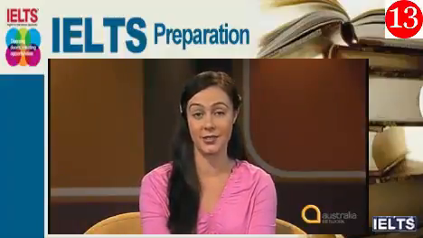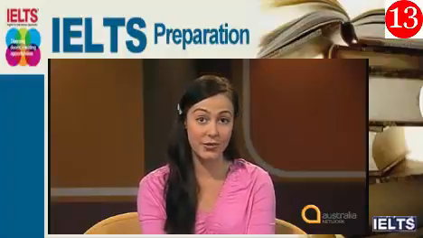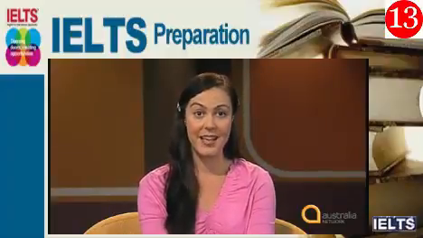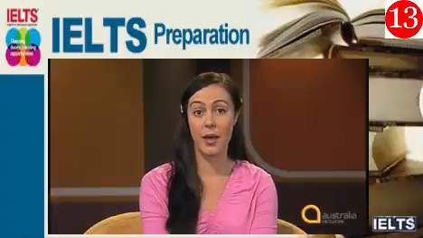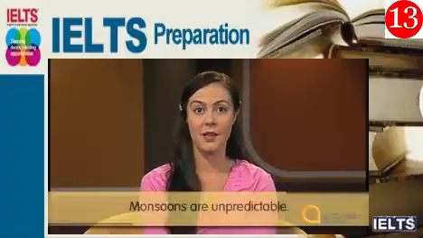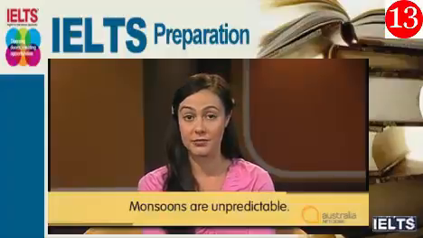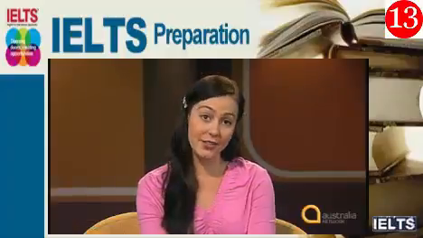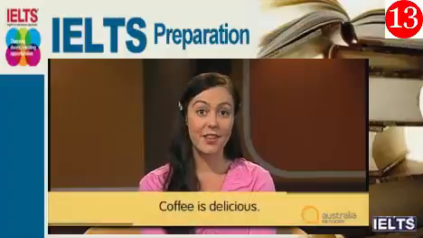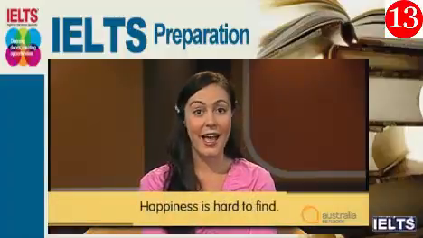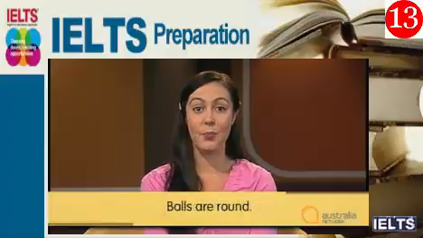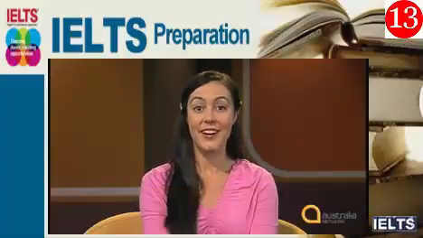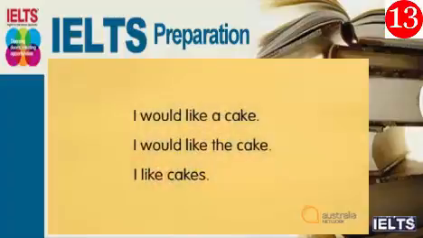Okay, so now we've seen how to use definite and indefinite articles. But sometimes we don't use articles at all before nouns. Let's look at when to use no article. We've already seen that you can leave the article out when talking about plural generic nouns. Monsoons are unpredictable. But this is true for other generic nouns too. Coffee is delicious. Happiness is hard to find. Balls are round.